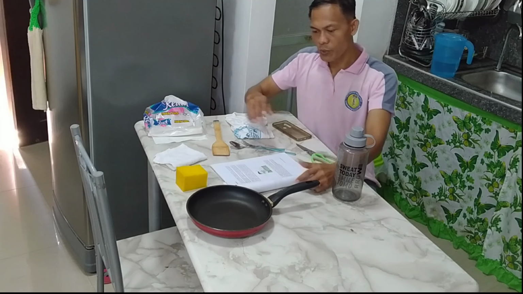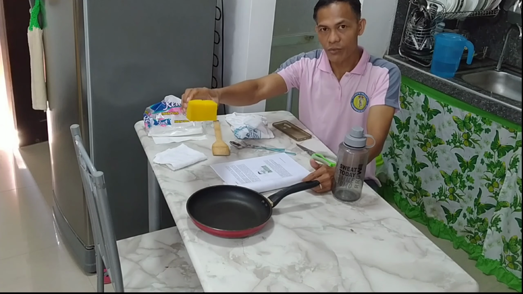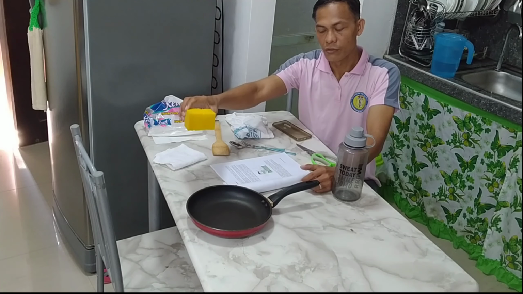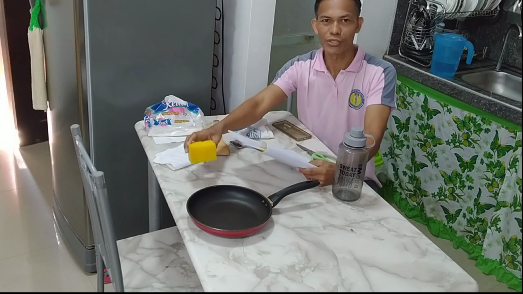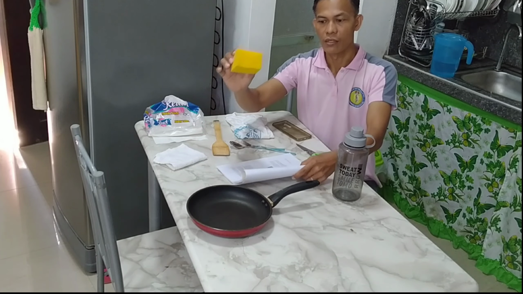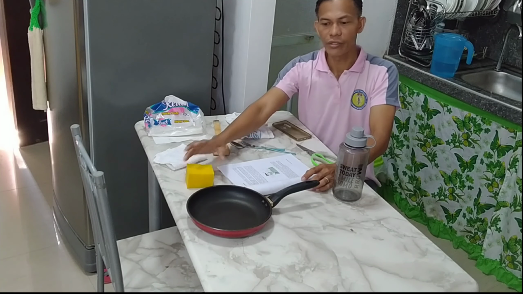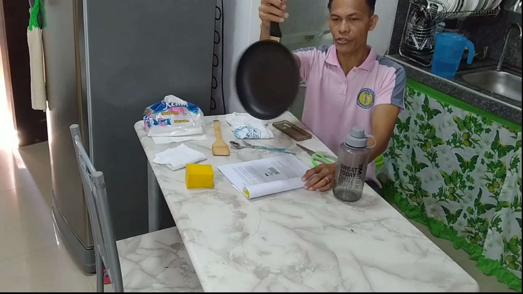What about this sponge? Is this able to absorb water? Or this towel, of course it's able to absorb water. Correct me with that. Sponge is able to absorb water. And pan is not able to absorb water.